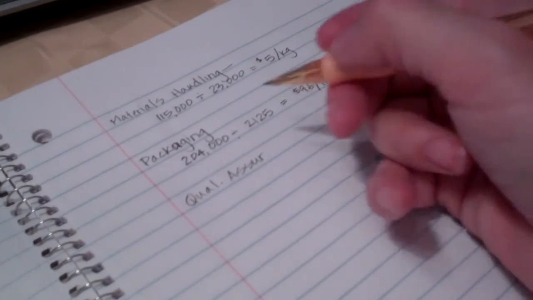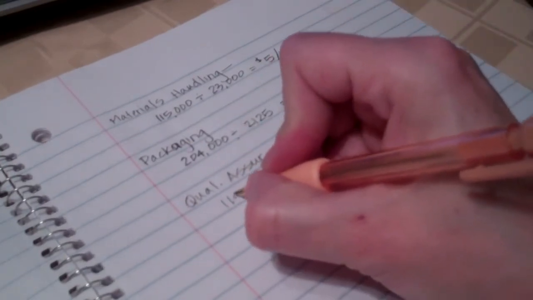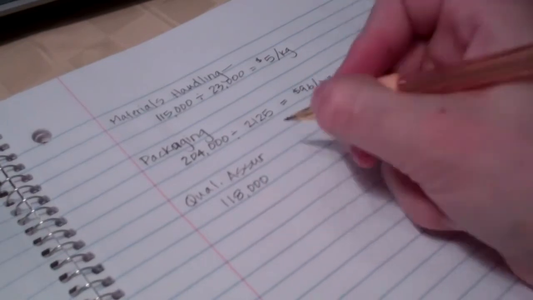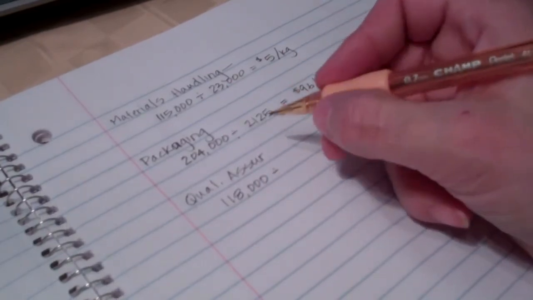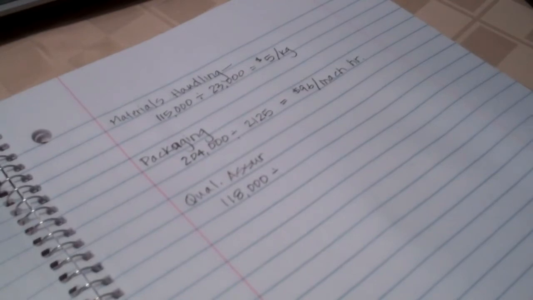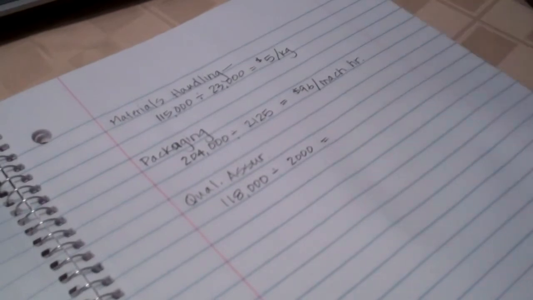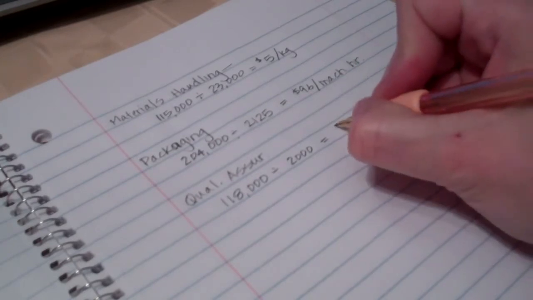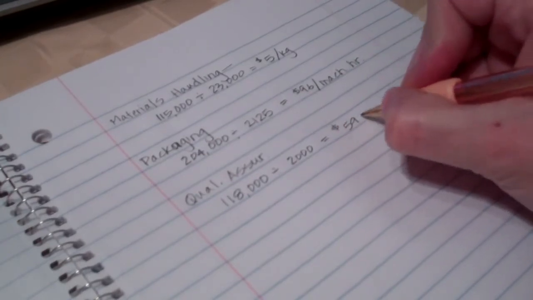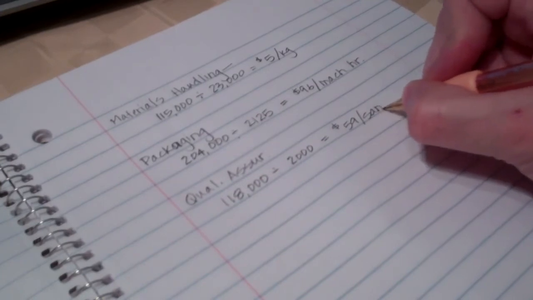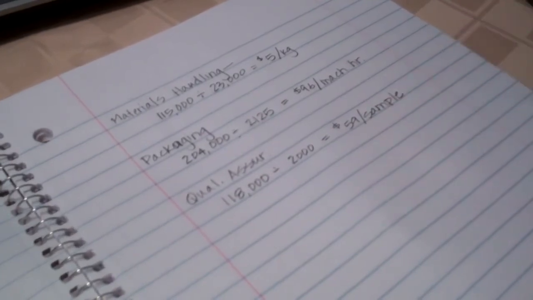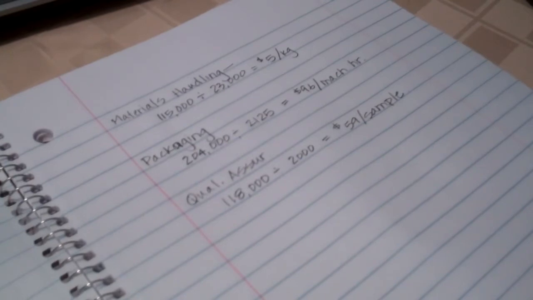Quality assurance is $118,000. Those are the indirect costs associated with that, and samples is the cost driver, and it's 2,000 samples. So 118,000 divided by 2,000 is $59 per sample. Okay, so that's the first requirement for this problem. There'll be something similar to this in the homework.